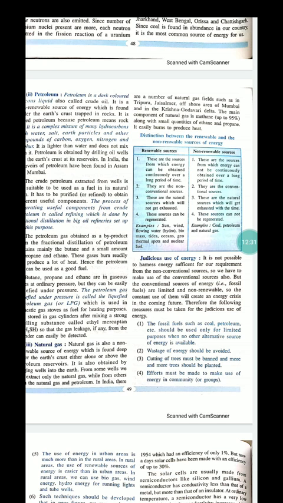Now, judicious use or conservation of energy. Fossil fuels such as coal, petroleum, etc. should be used only for limited purposes, because we know that energy can neither be created nor destroyed. It can only be transferred from one form to another. These are the laws of conservation of energy. So we have to conserve this energy for our future use.